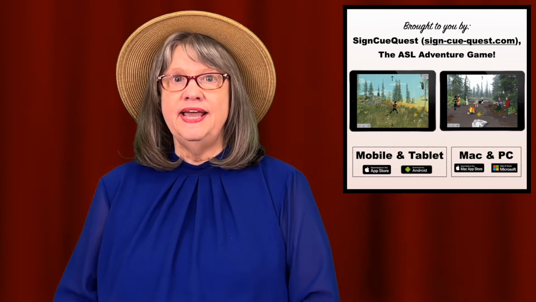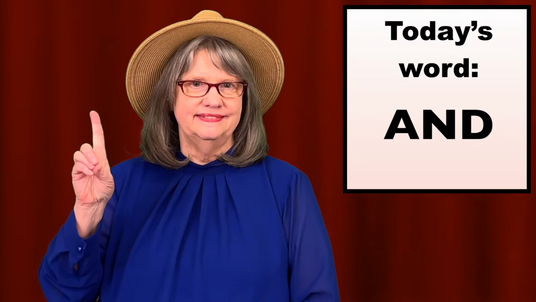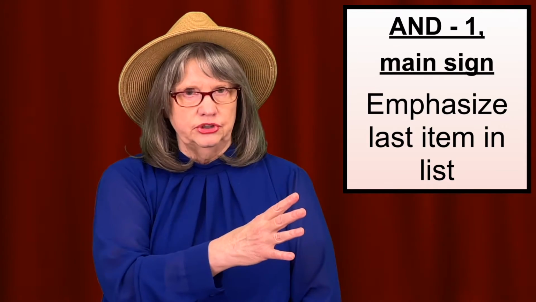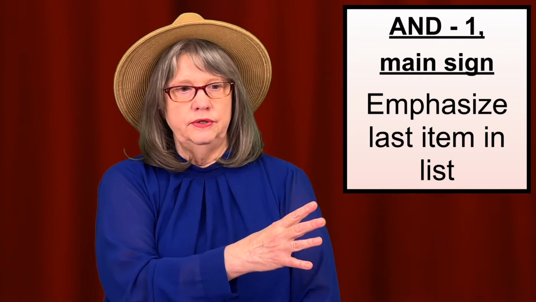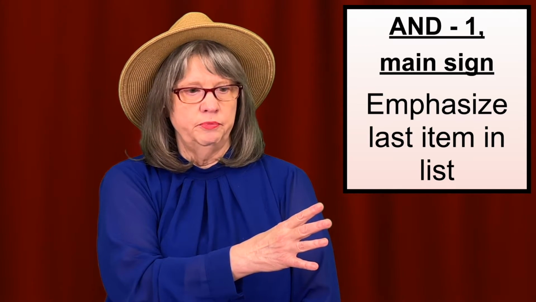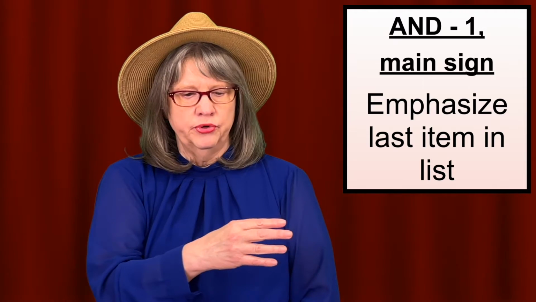Our word today is and. I'll talk about 8 ways of signing and. The main sign for and is this. Start out with your open dominant hand close to your non-dominant side of your body, and then bring it across horizontally as you close it to a squashed O.